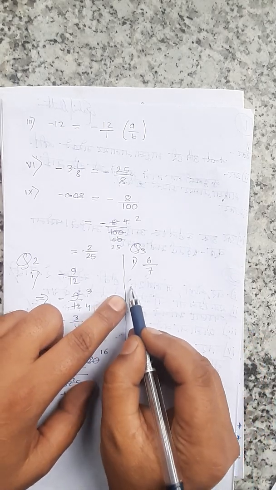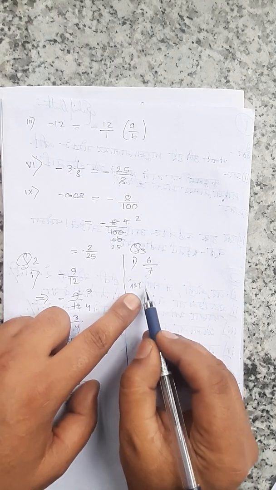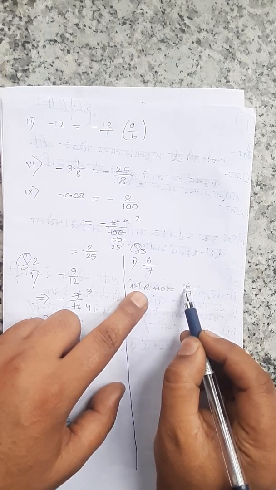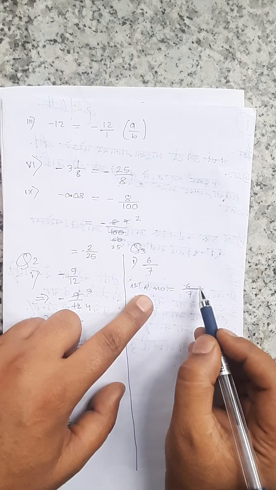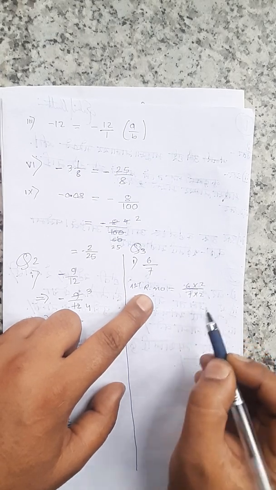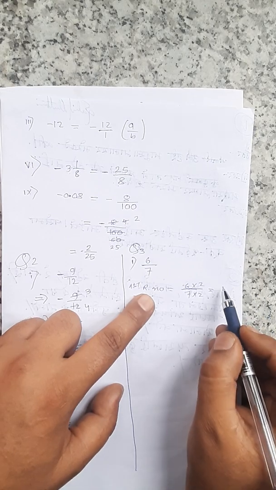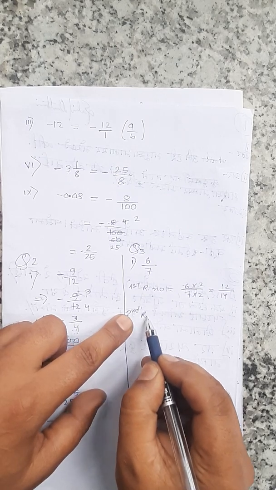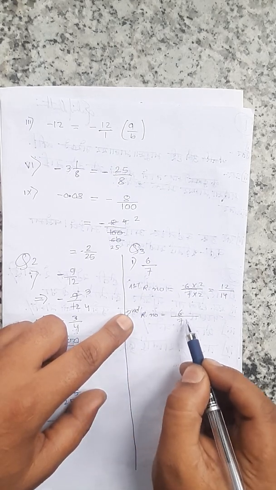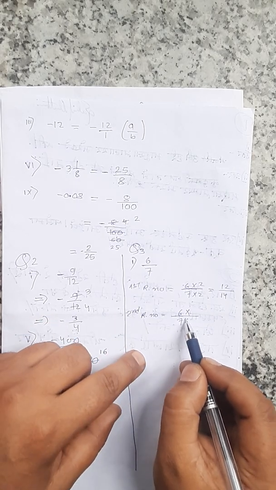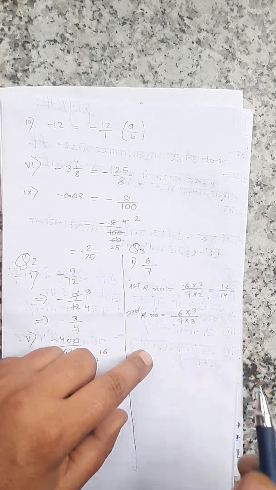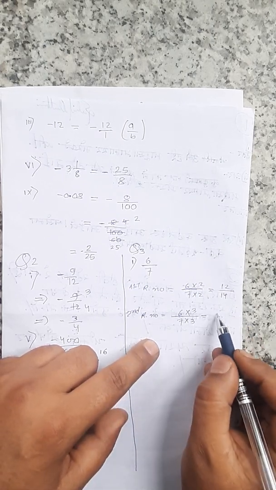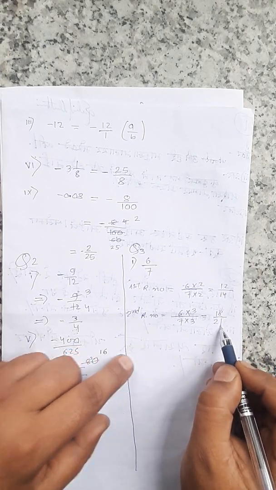Now the first rational number equals 6 by 7, and multiplying by any other number, say 2, this equals 12 by 14. Then the second rational number: 6 by 7, multiply both numerator and denominator by the same number other than 1. I am using 3, but you can use any number. This is 18 upon 21.